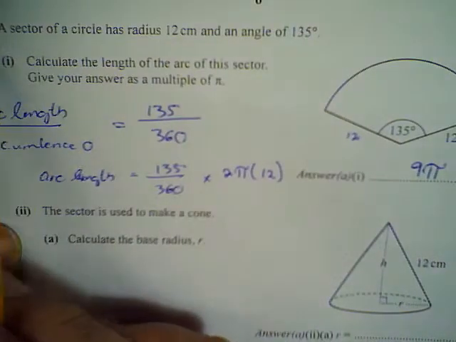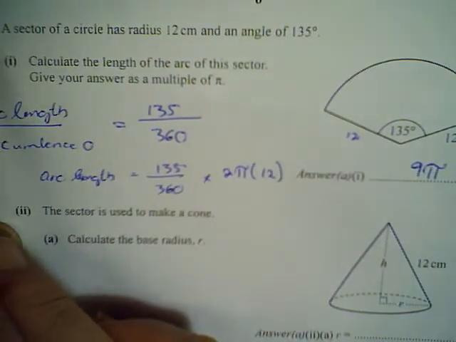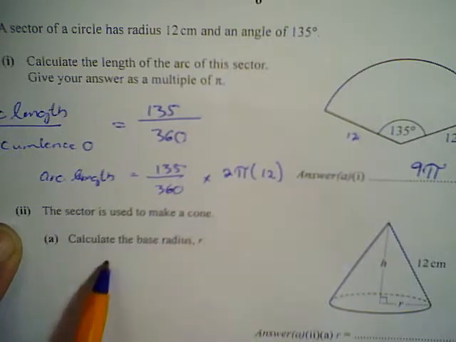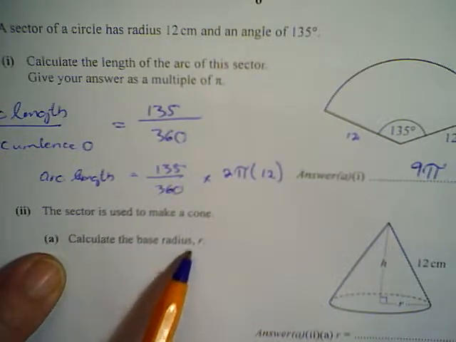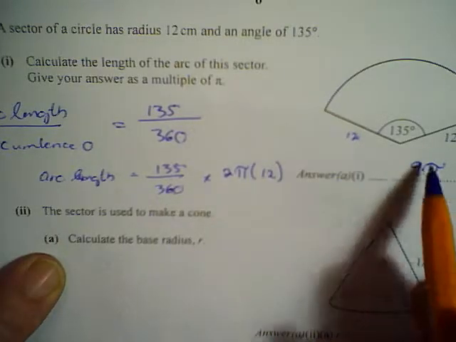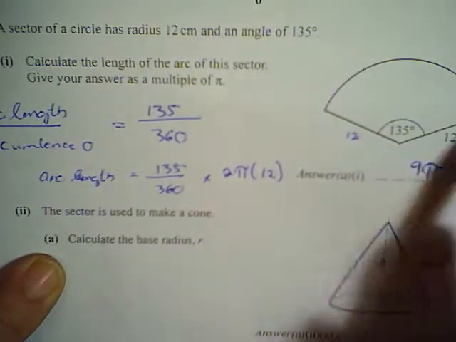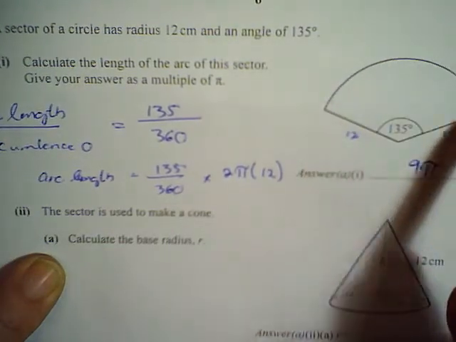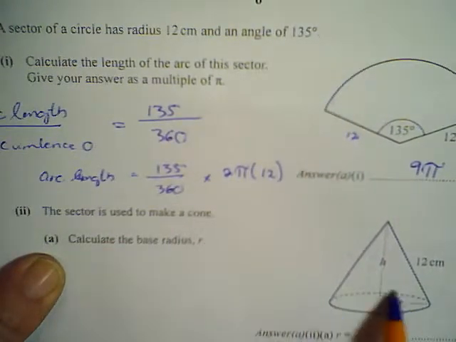It's a continuation of part A. If a sector is used to make a cone, calculate the base radius r. So we know that these two edges are joined now to make a little cone, and that arc length is now going to be the circumference of my cone at the bottom.